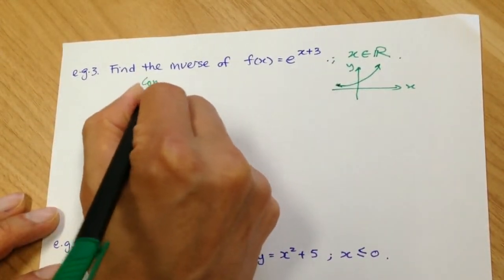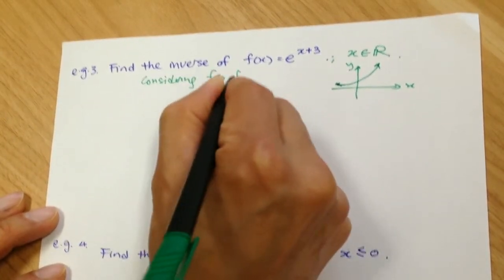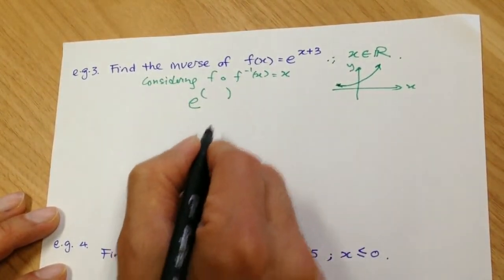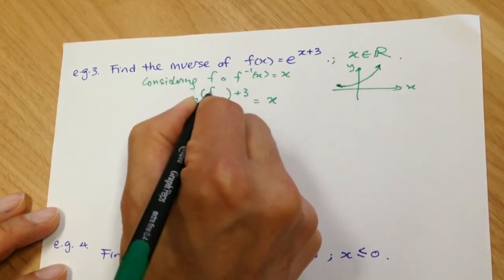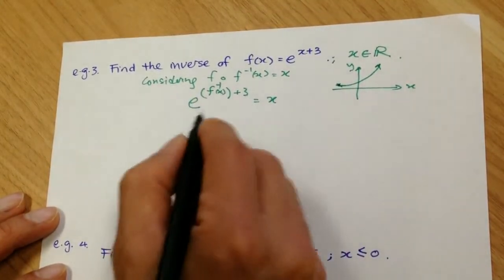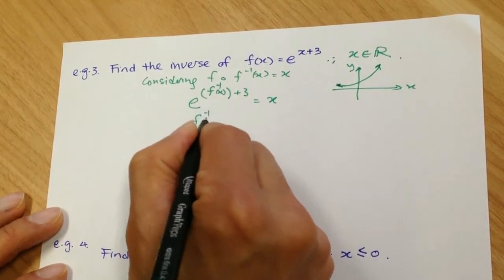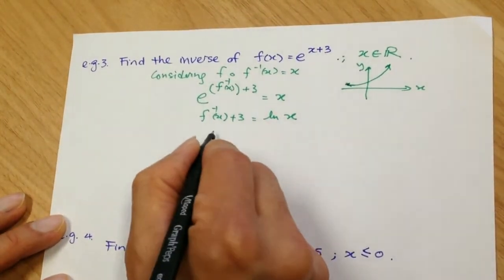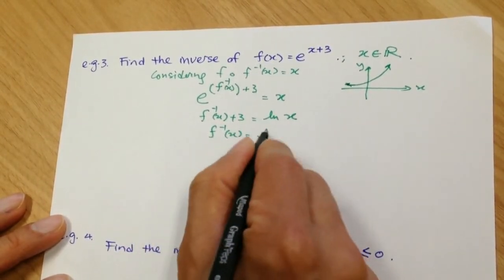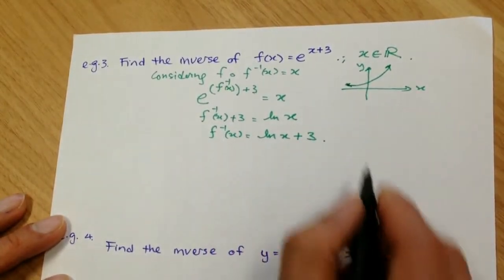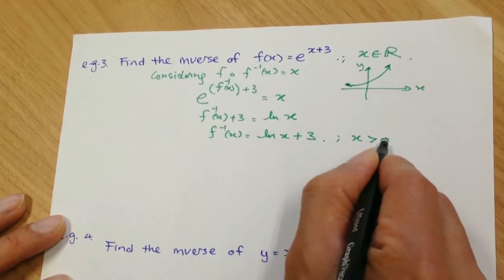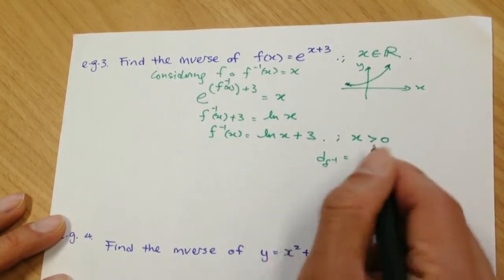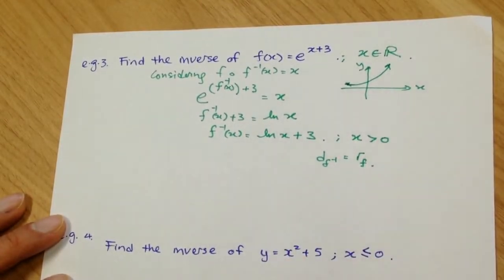So the inverse exists. So I start by considering f of f inverse of x is equal to x. f is e to the power of big bracket, x is replaced by a big bracket, plus 3 is equal to x. And inside the big bracket, f inverse of x. So this is the same as f inverse of x plus 3 is equal to natural log of x. Therefore, f inverse of x is equal to natural log of x minus 3. And the domain here is x, all real numbers. And this is consistent with the range of the function. So the domain of the inverse is the range of the original function. Right. Next question.